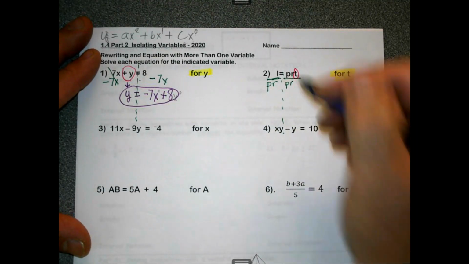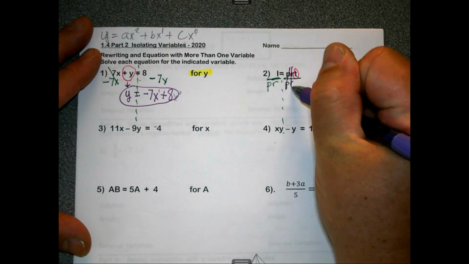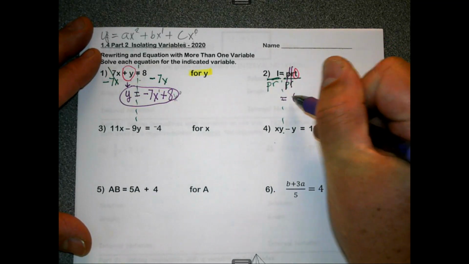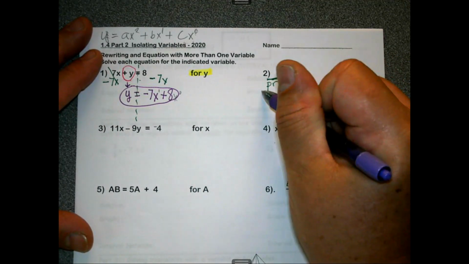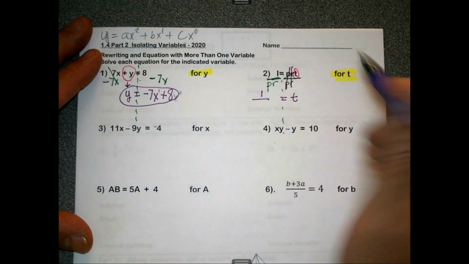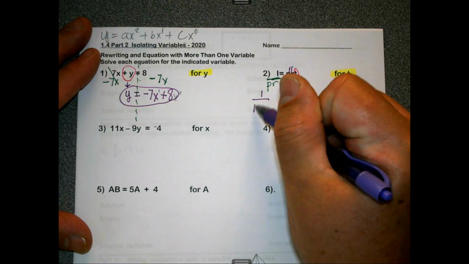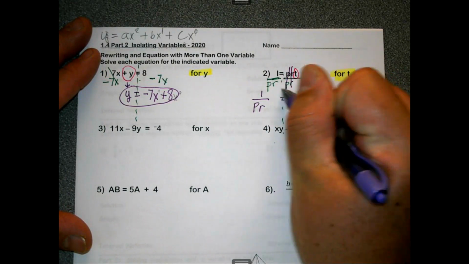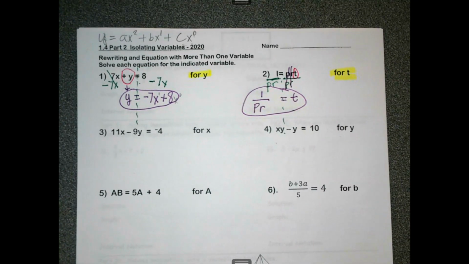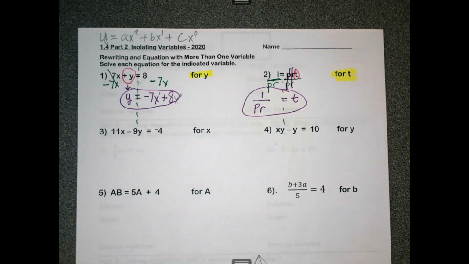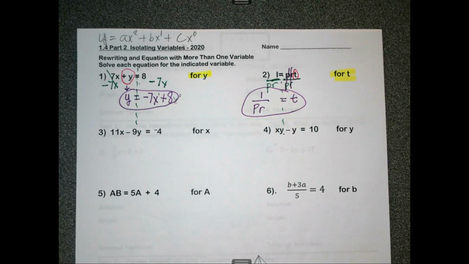Okay, so the p cancels out, the r cancels out, and I'm left with the t. And over here, I really don't care what it looks like because they just told me to solve for t. So t equals I divided by P and R. That's my answer. Pretty cool, huh? It's really that simple. It's that easy. That's actually kind of cool.